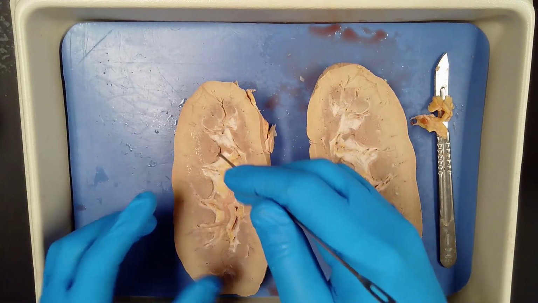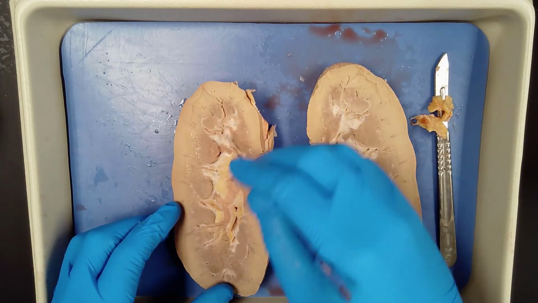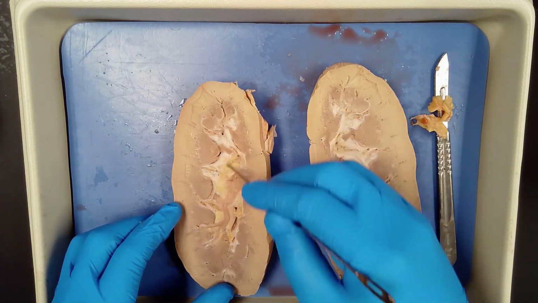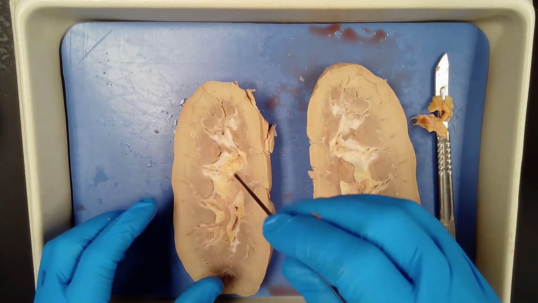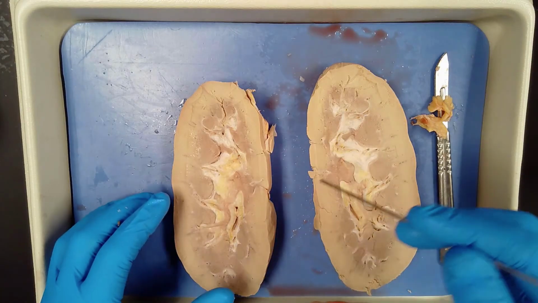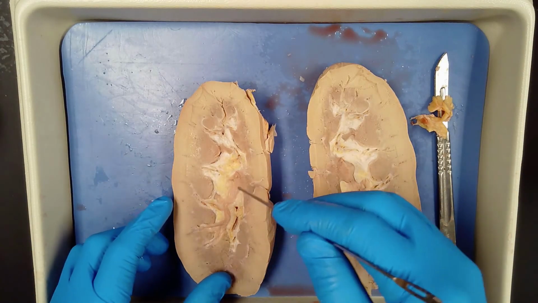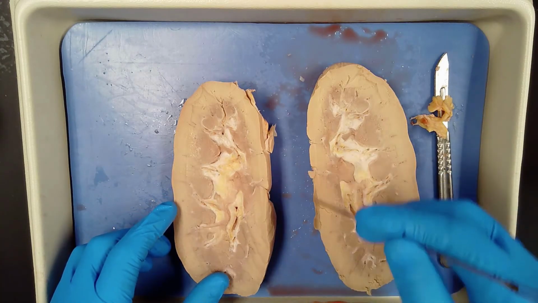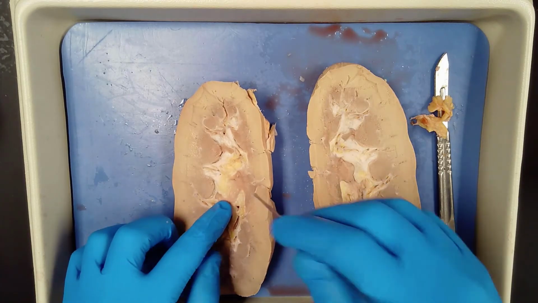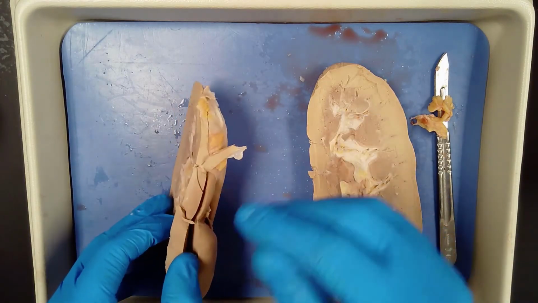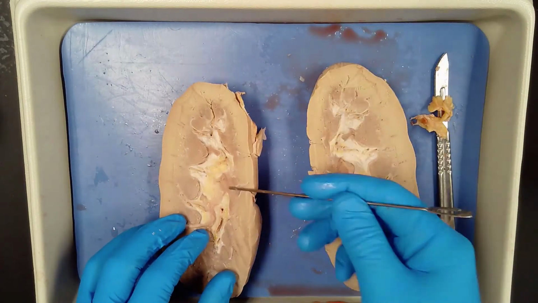Then it moves into what we call the minor calyces right here, where it moves into what we call the major calyces here, where it all kind of comes together. And the tips of the pyramids where those collecting ducts actually empty the urine and will eventually move into the renal pelvis and move out into the ureter. So the pelvis then transports the urine out here. If we had a better cut here, then we could see that it would empty out into that ureter.